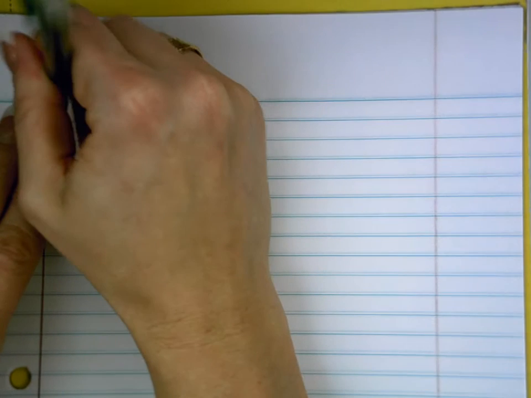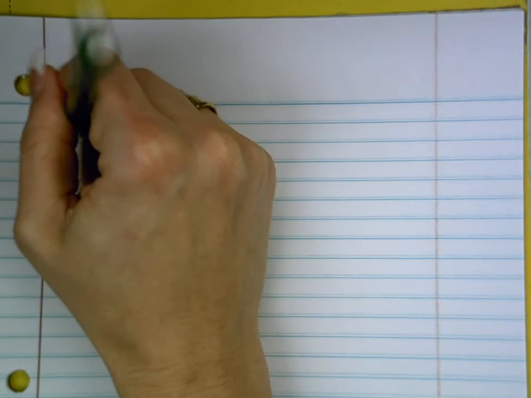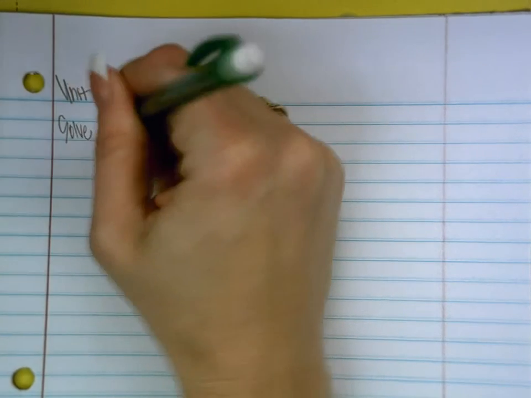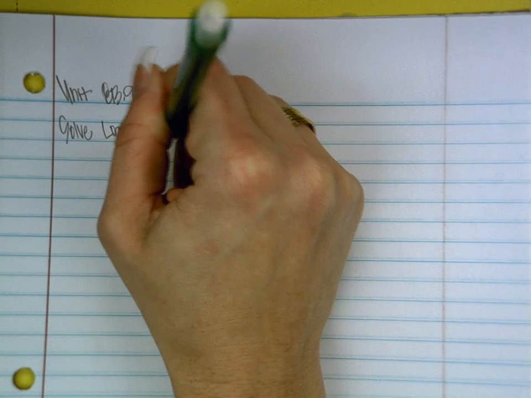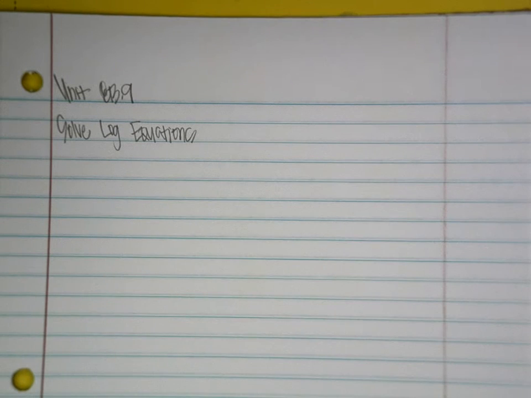Okay, so today we're going to work on Unit 8B.9. Today we're going to be working on solving log equations. Like I said earlier, we are going to be testing next week on block day, so we'll finish up this unit this week, and then we'll test next week.